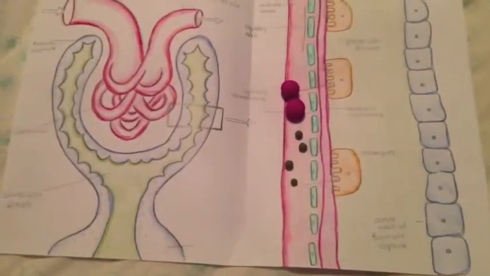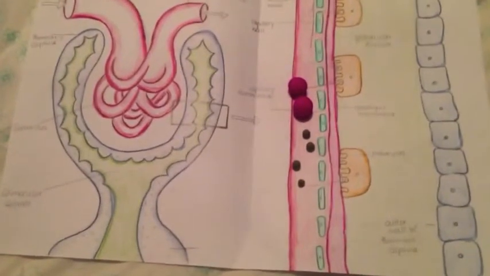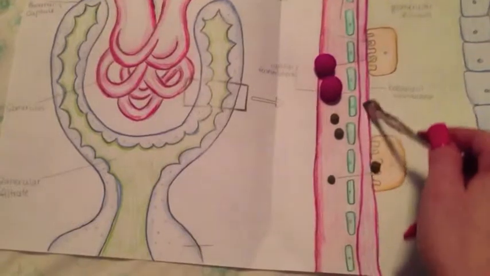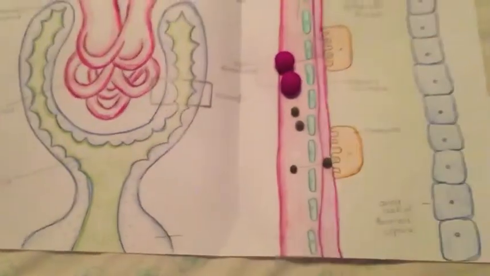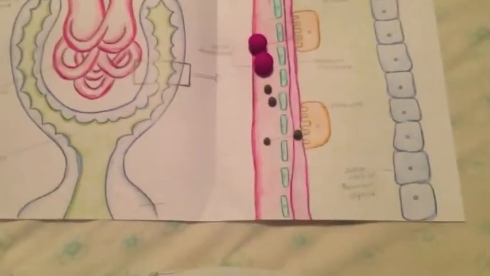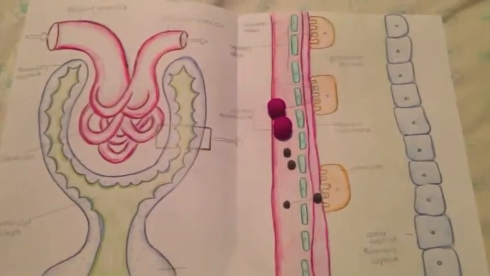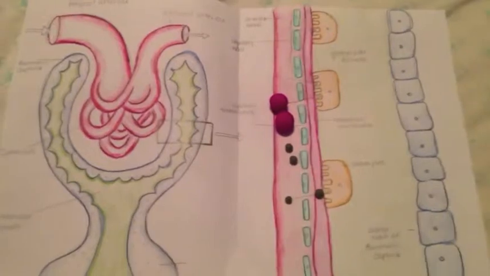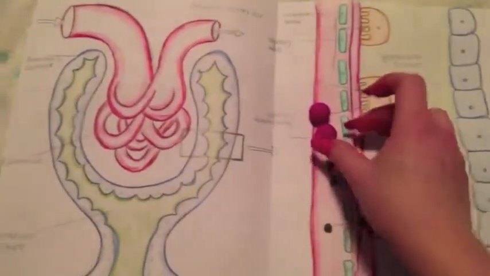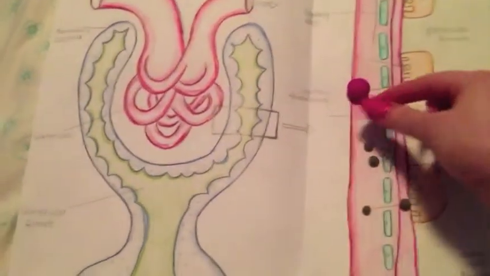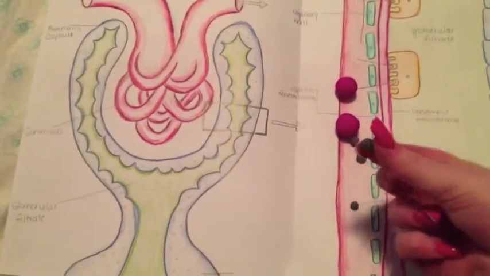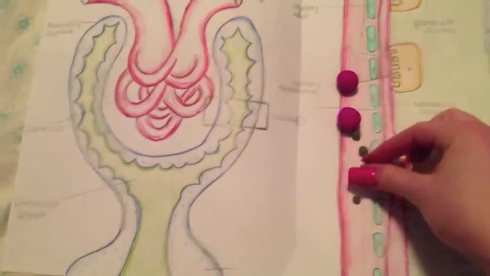Okay, and then the basement membrane, which is right along here, is the filtration barrier, and cells and large plasma protein macromolecules cannot pass through this structure. So ones that are this big can't go through there because the space is too small, but smaller molecules like this one can.